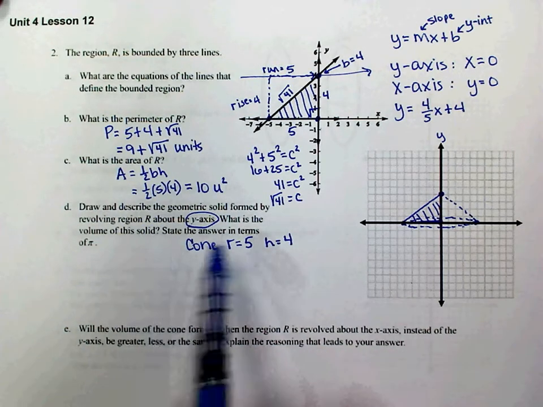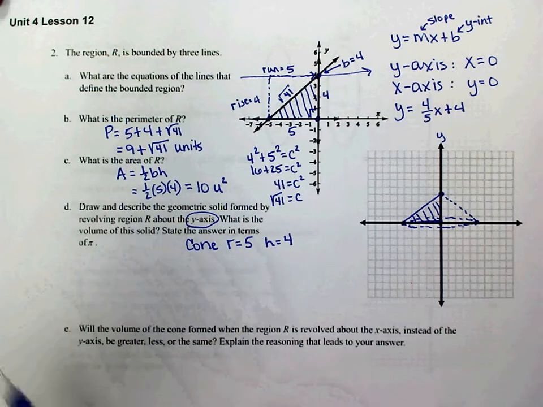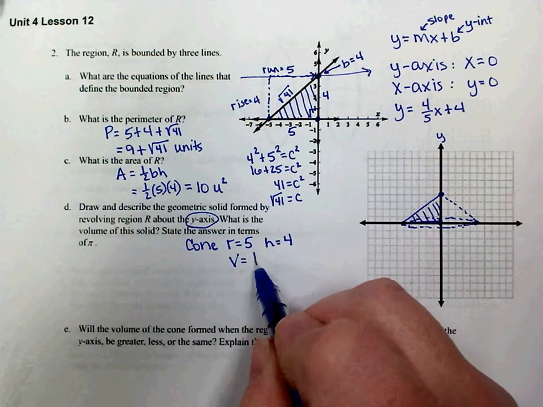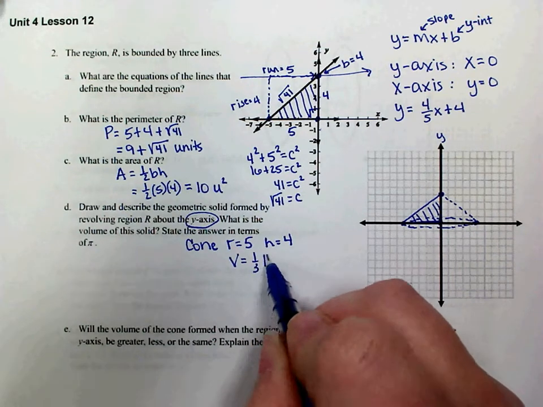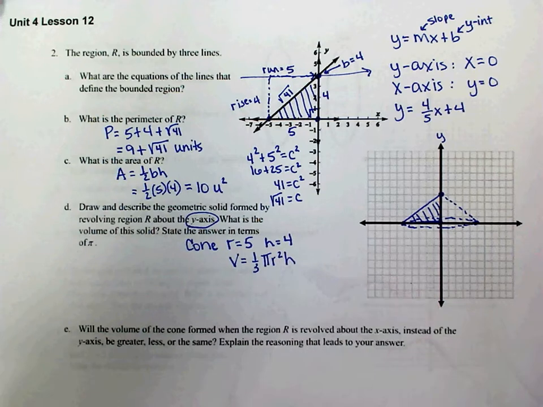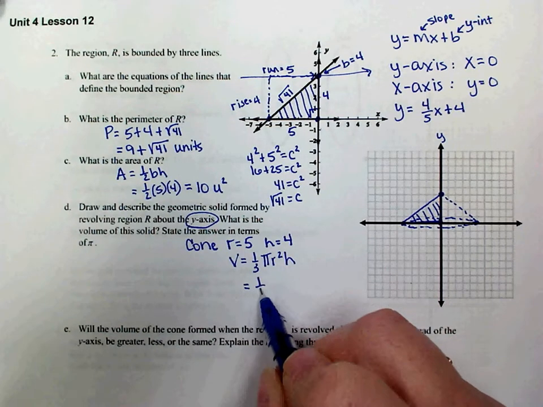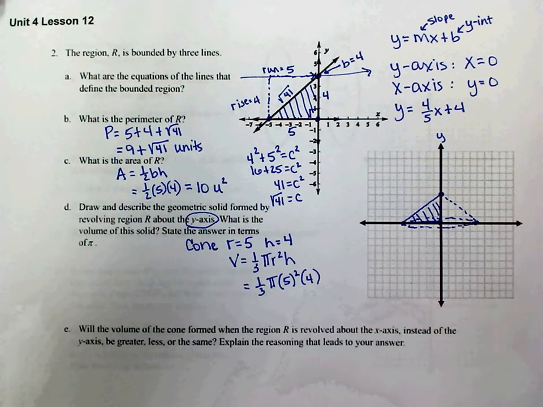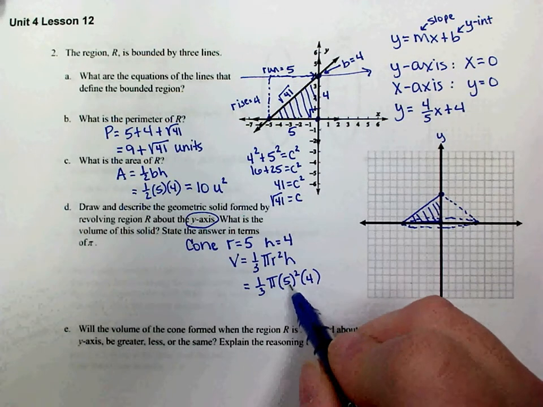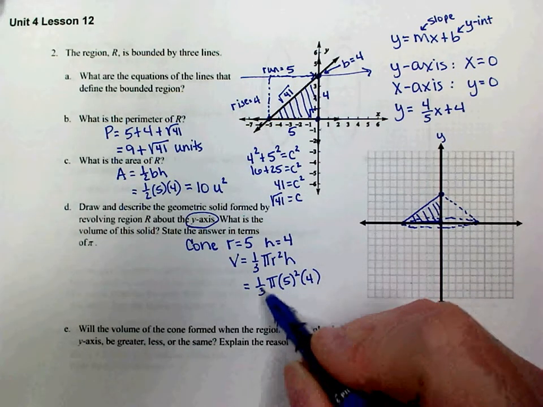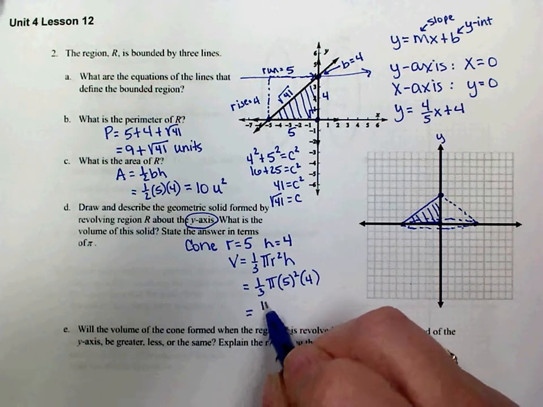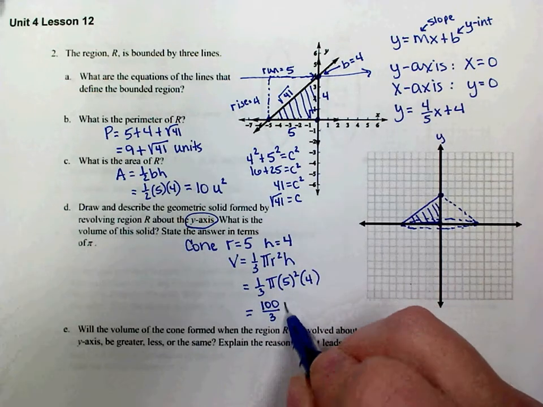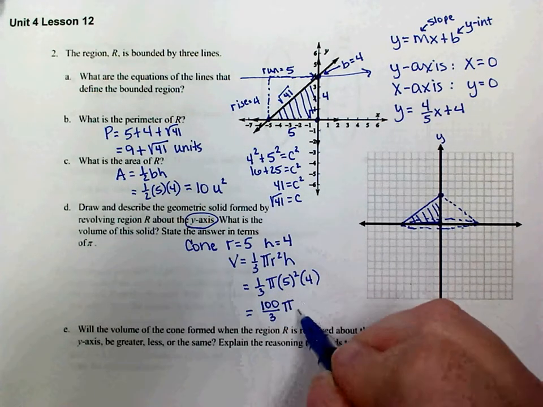Now I'm finding the volume of the solid in terms of pi. So the volume of a cone is, remember, 1/3 of the volume of a cylinder, which is base area, pi r squared, times the height. So I'll have 1/3 of pi times 5 squared times 4. 5 squared is 25. 25 times 4 is 100. 100 is not evenly divisible by 3, so I'm going to leave that as a fraction, 100/3. I can't forget my pi, and since we're finding volume, my units would be cubed.